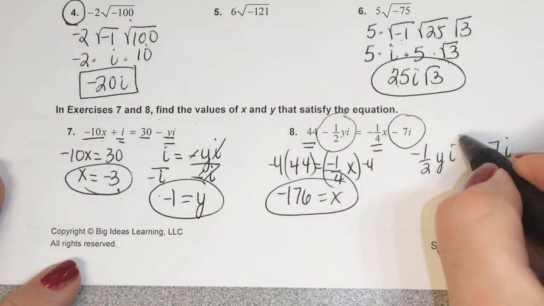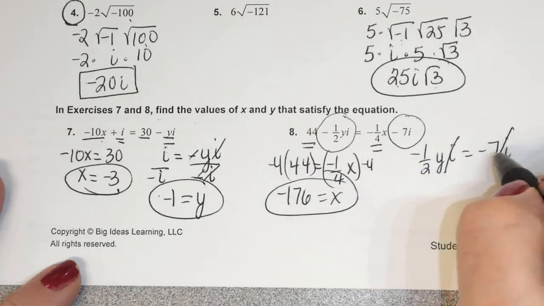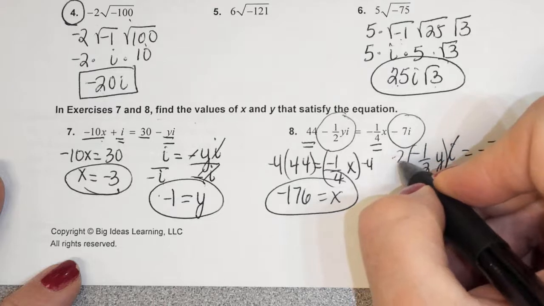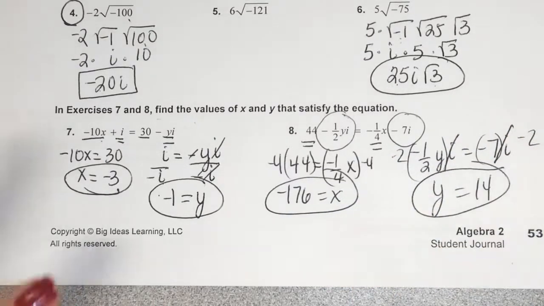Over here, the i's would cancel out. I divided by i's would cancel. What do I do to solve this? Negative 1/2 y equals negative 7. Multiply by negative 2. So y is going to be 14 on that.